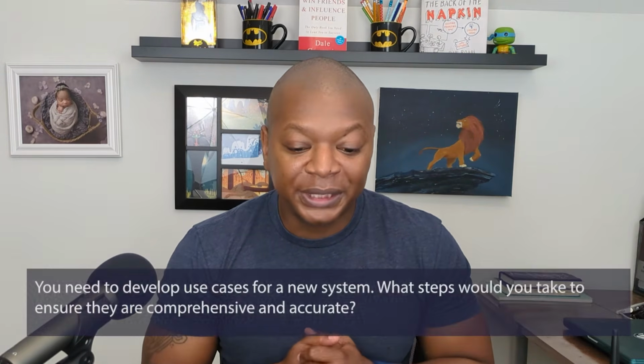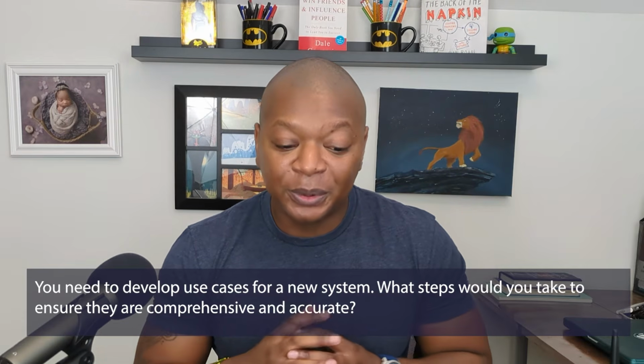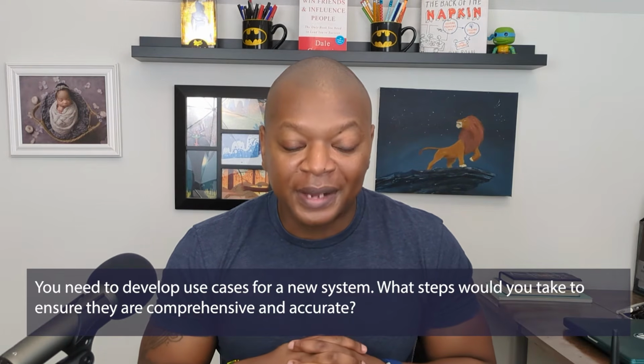You need to develop use cases for a new system. What steps would you take to ensure they're comprehensive and accurate?